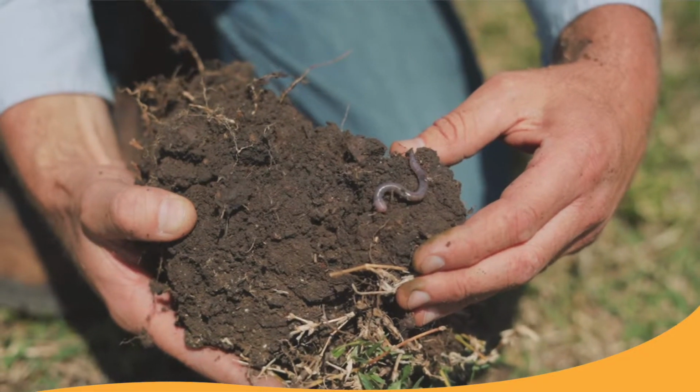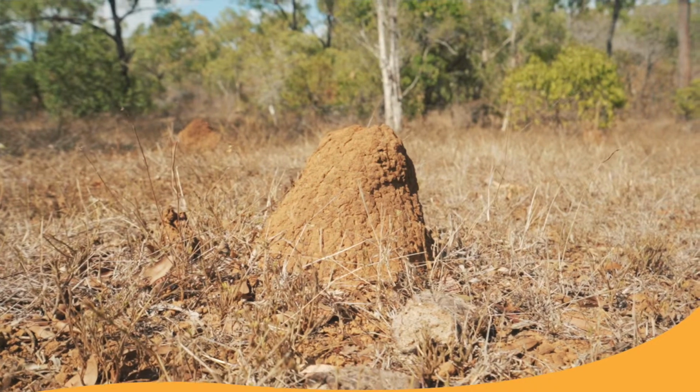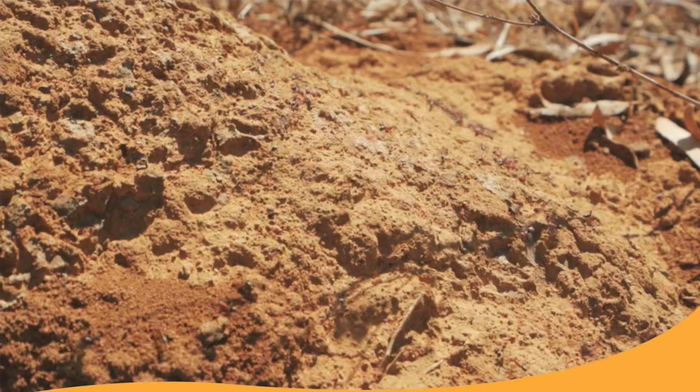A healthy grazing soil is one that's alive. It should have a whole community of living organisms in it. A lot of those organisms you can see with the naked eye. They include things like dung beetles, earthworms, termites, but there's a whole range of other smaller insects in there that are all doing a beneficial thing for your topsoil.